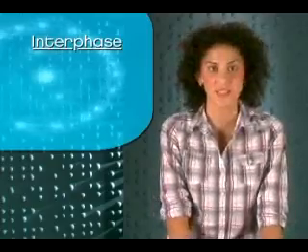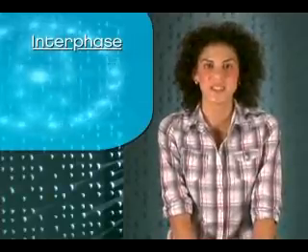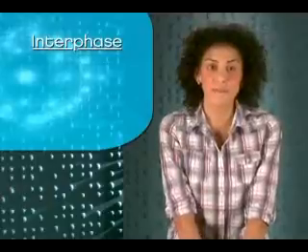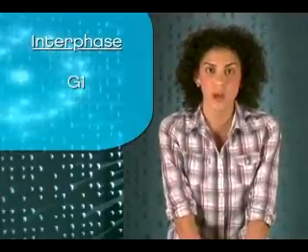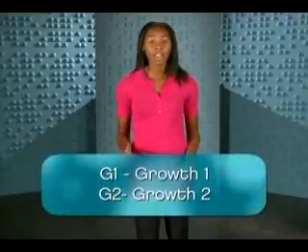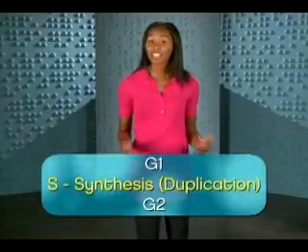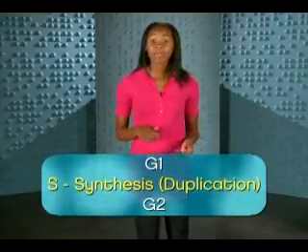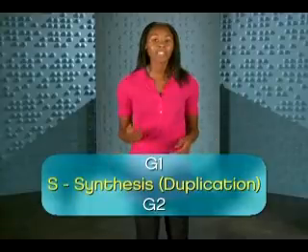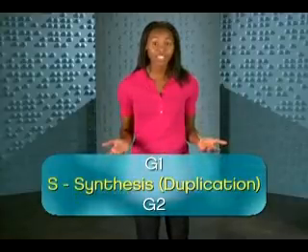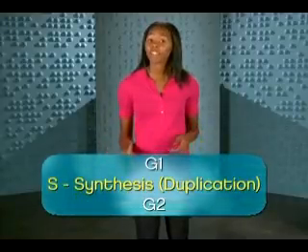First up is interphase, the first phase in the cell cycle. Interestingly, interphase has 3 phases in itself, G1, S, and G2. Interphase is all about growth and duplication. You can think of G1 and G2 as growth 1 and growth 2, and S as synthesis. Synthesis just means to make. In this case, it's when the cell makes copies or duplications of its chromosomes to prepare for division.